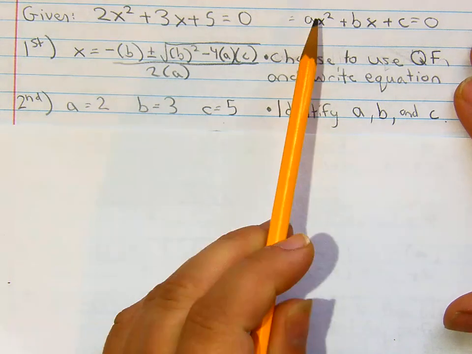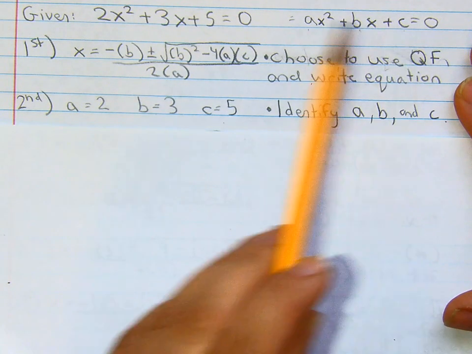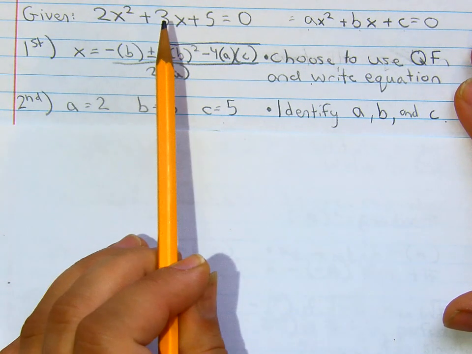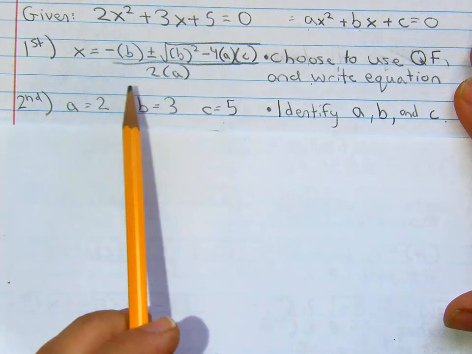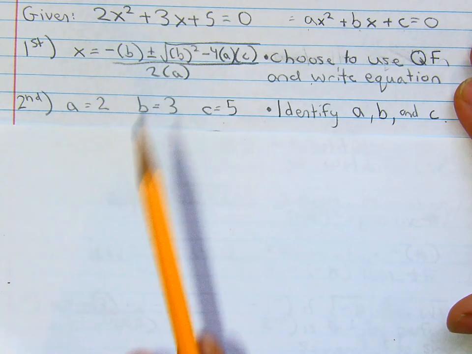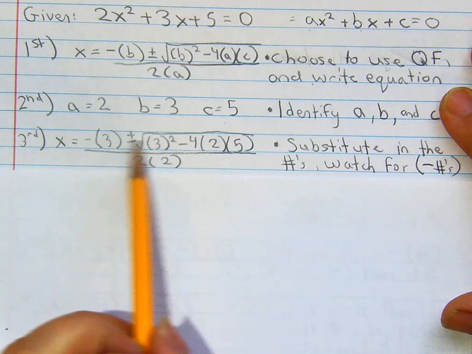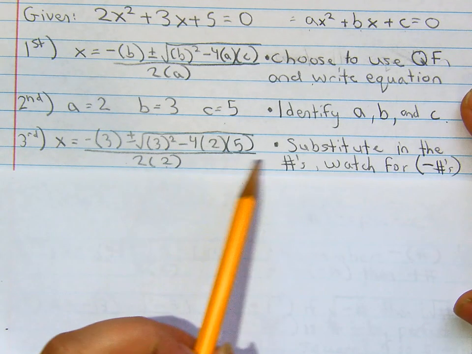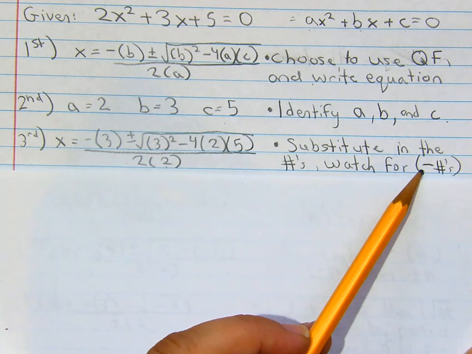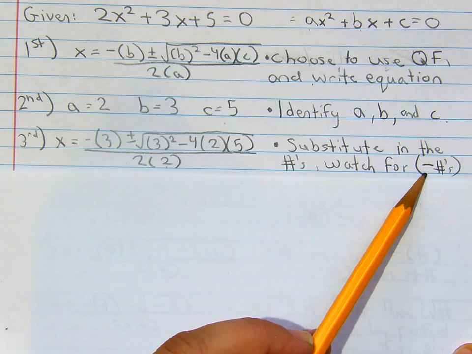Once we identify our A, our B, and our C from our equation, and we have our formula, then we can substitute those quantities into the formula. Now this is where the important part comes in: watching for negative numbers.